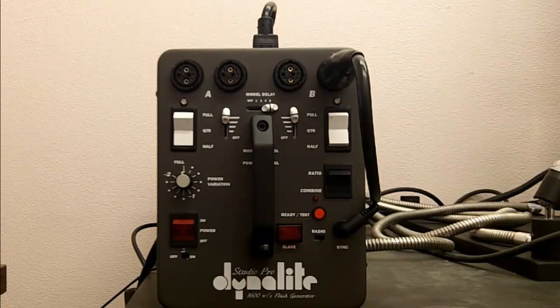So these are the basic controls and functions of the Studio Pro Dynalite Flash Generator. In the following video, I will go more in depth on these functions and how to actually use these controls.